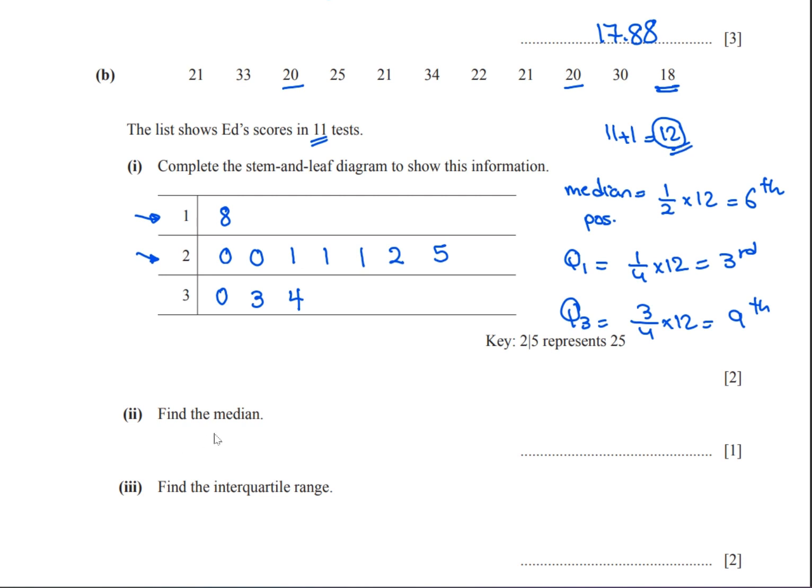Go to the question now. Find the median. It will be the sixth position. You can count here: 1, 2, 3, 4, 5, 6. So it is 21. Okay, find the interquartile range. The interquartile range equals Q3 minus Q1. Q3 is the ninth, so 1, 2, 3, 4, 5, 6, 7, 8, 9, which is 30, minus Q1, the third, so 1, 2, 3, which is 20, equals 10.